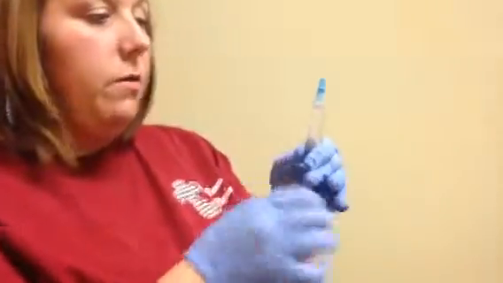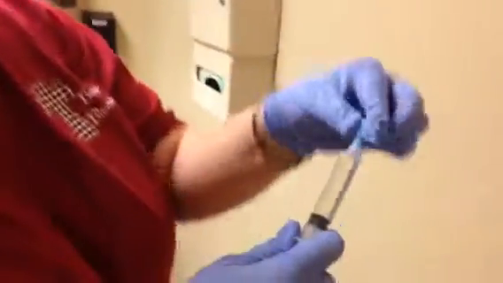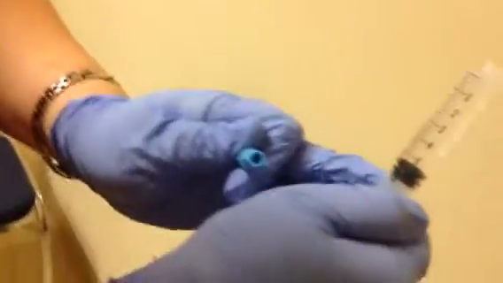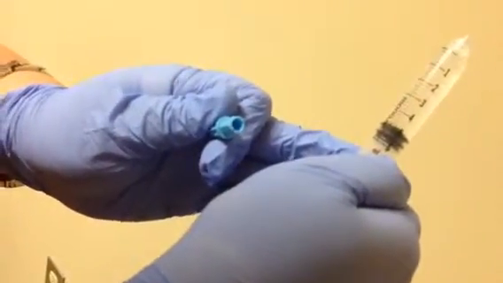So what we're going to do is get our excess saline out. So I'm going to go pour this over the garbage can. So I need 5 milliliters, so I'm going to get my excess out of here. Okay, so I've got 5.